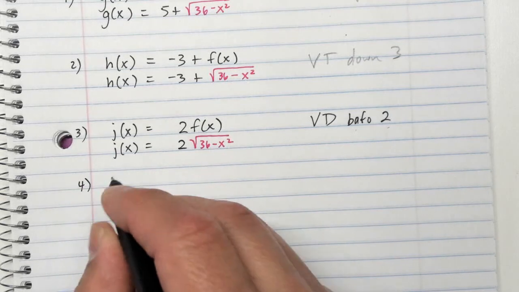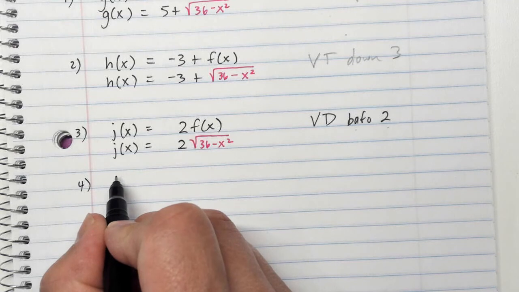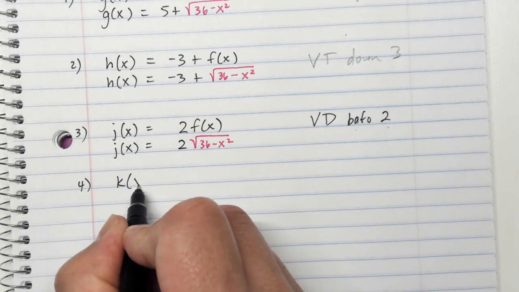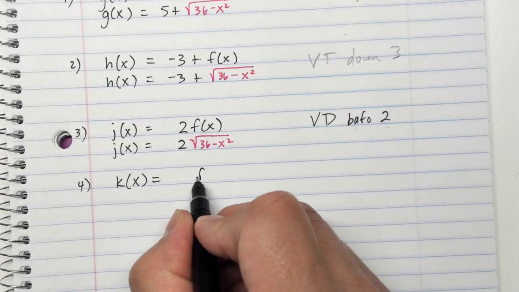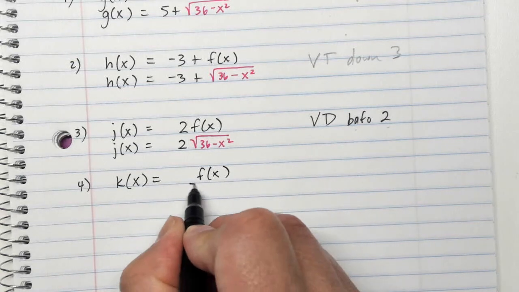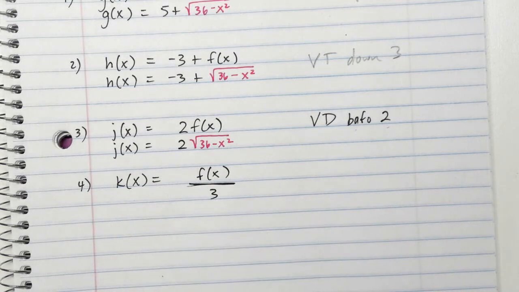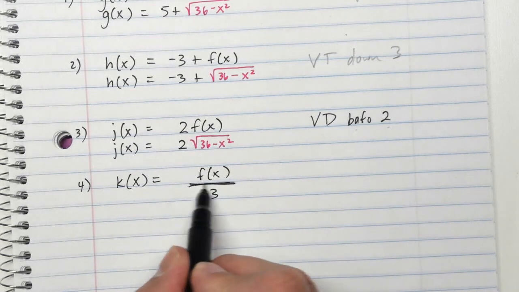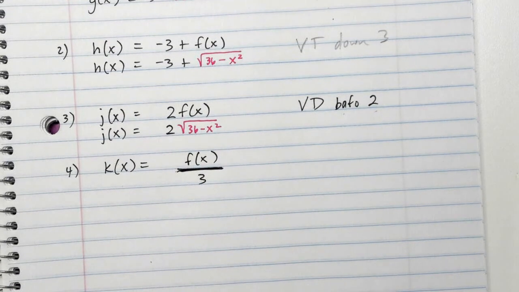Next example. We're going to take the original function. This time we're going to divide the original function by 3. Look at how I wrote this. Look at that big giant fraction bar. Original function by 3.